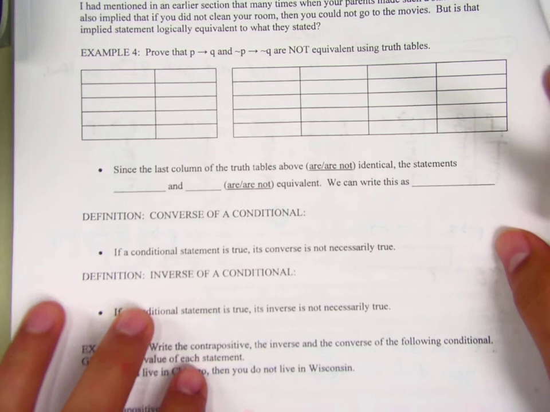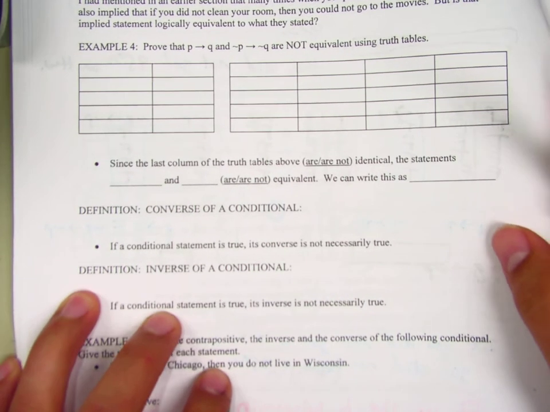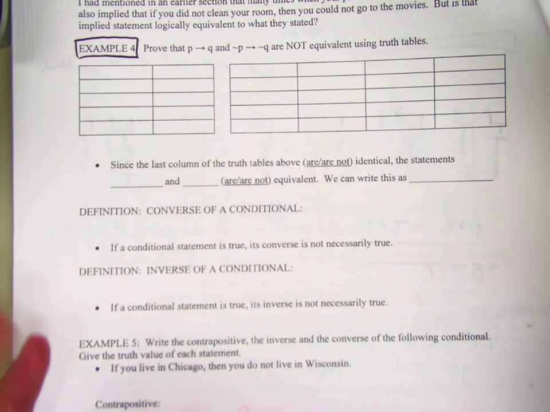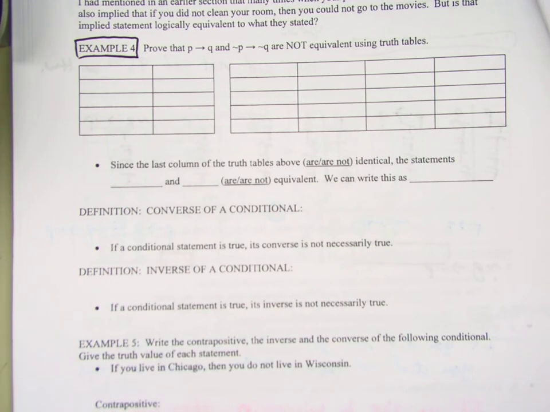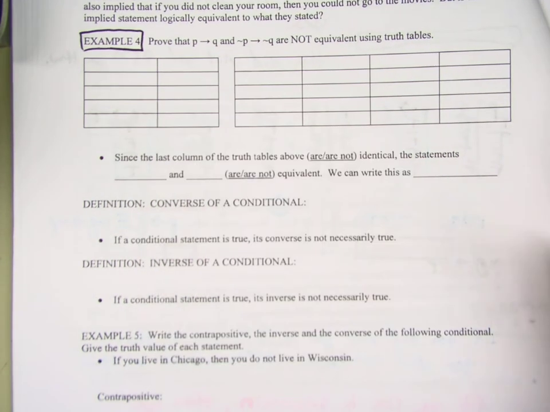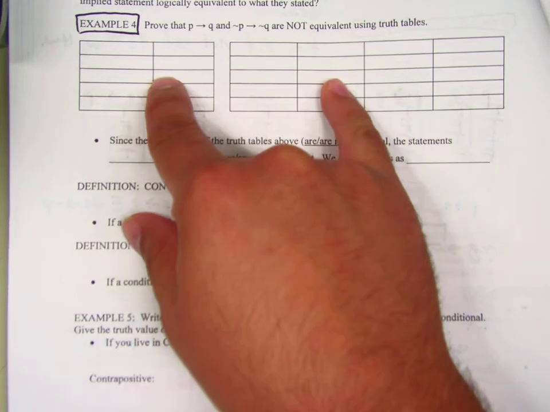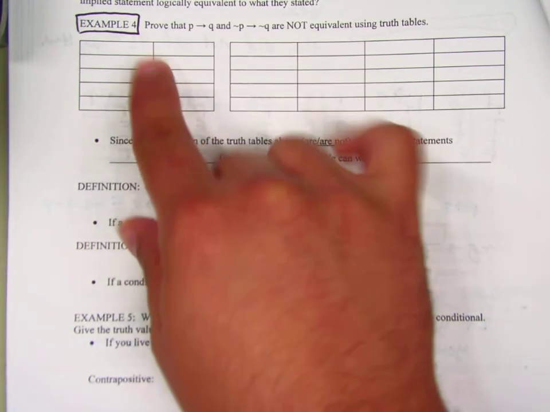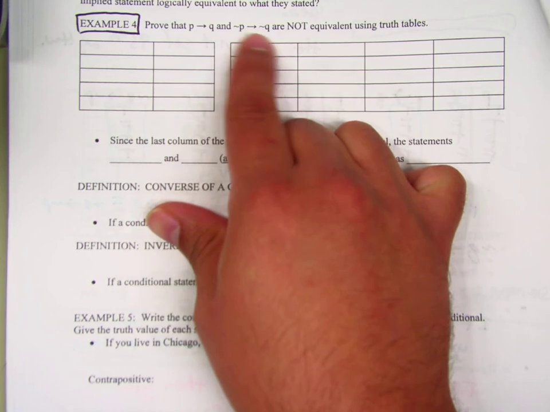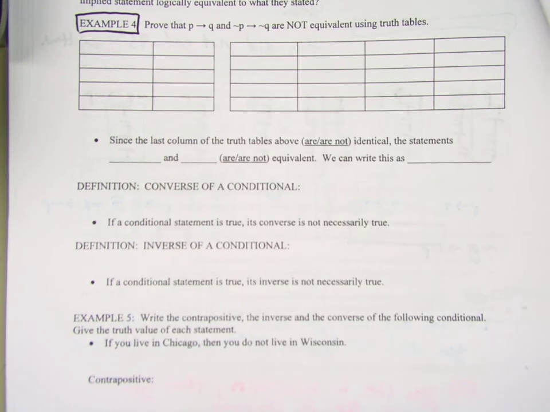So some of the problems that you'll see on the exam might look just like this example, different sentence, but very similar to this. Okay? So you might be given two statements, and one of the things that we might ask you is to prove that they're the same or to prove that they're not the same. And one way you do that is with truth tables. So take a minute or two right now and show why these are not the same, using a truth table.